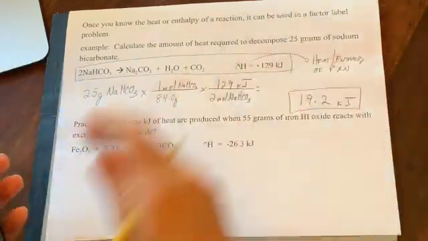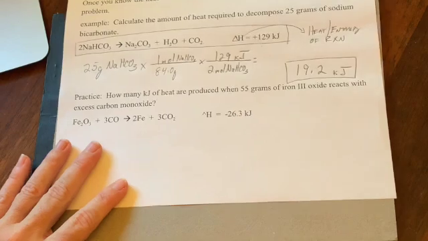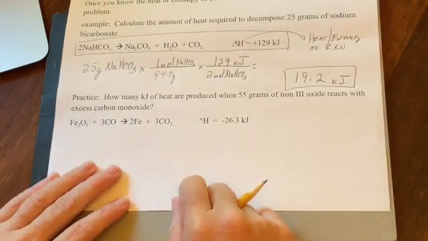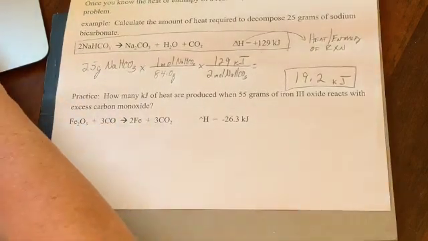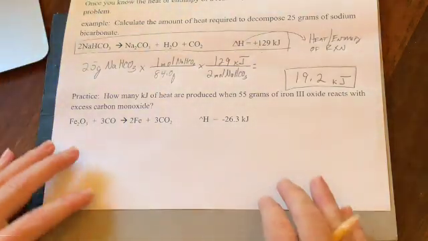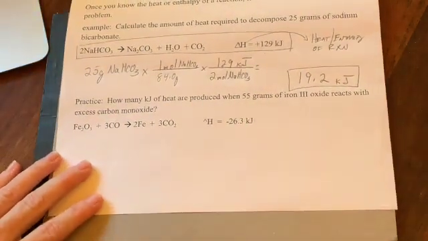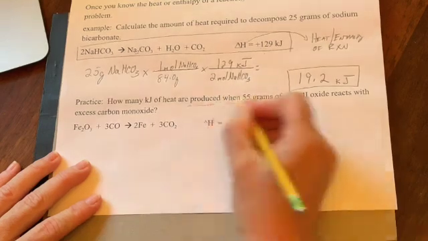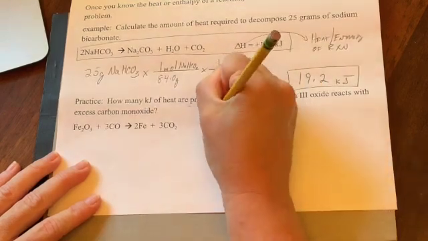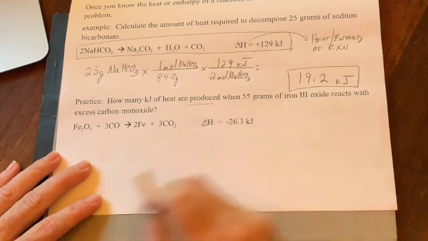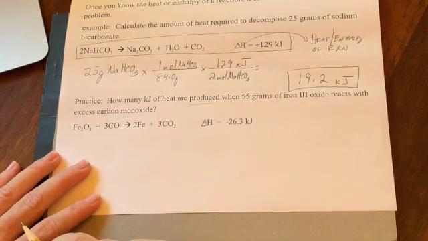Okay, great. All right, you can go ahead and pause the video and try this one on your own if you would like. All right, so let's take a look at this one. How many kilojoules of heat are produced, because this is a negative, so you're producing that energy, when 55 grams of iron 3 oxide reacts with excess carbon monoxide.